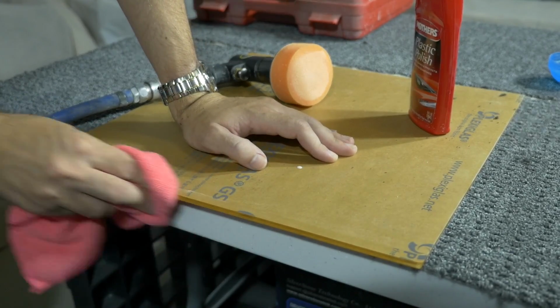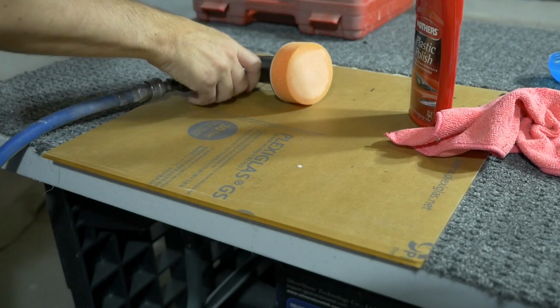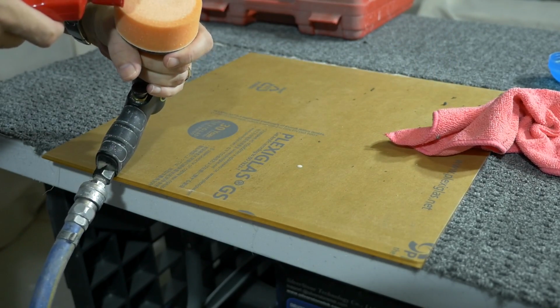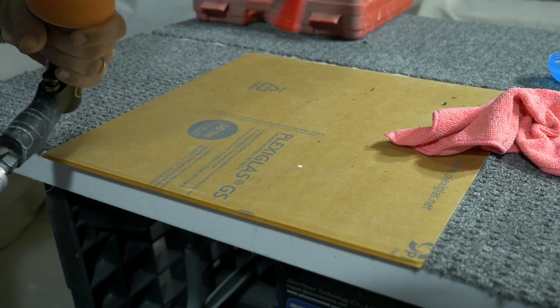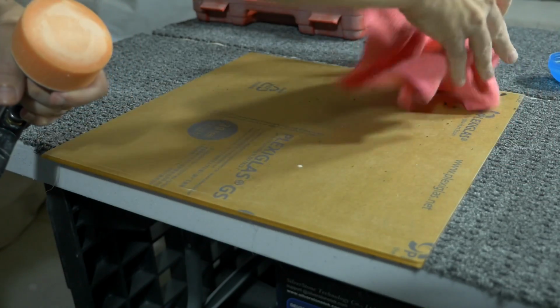But if you do want a better result faster, and you have the tools, 2500 RPM rotary tool, any type of sponge from coarse to medium is good for this. Put the polish on the sponge always, otherwise you're going to end up with a bit of a mess.